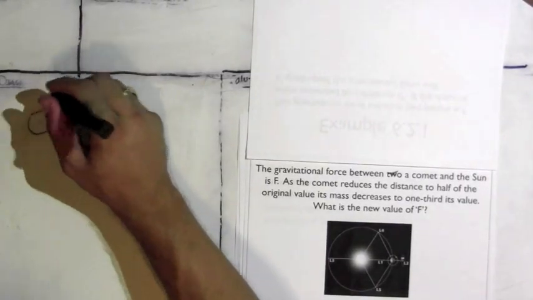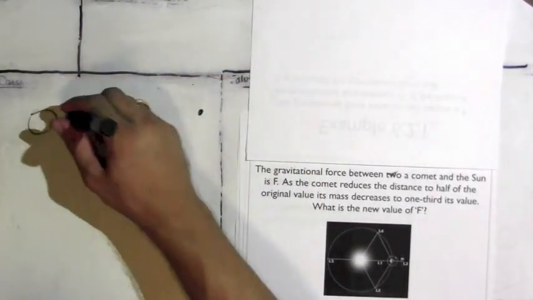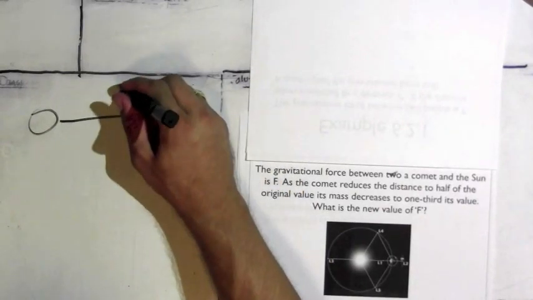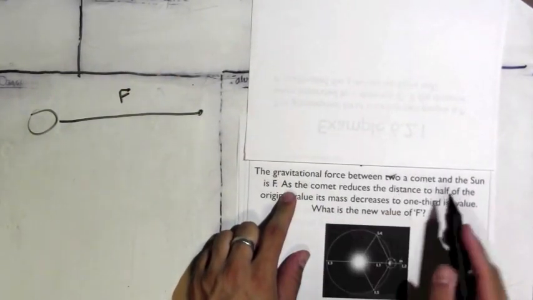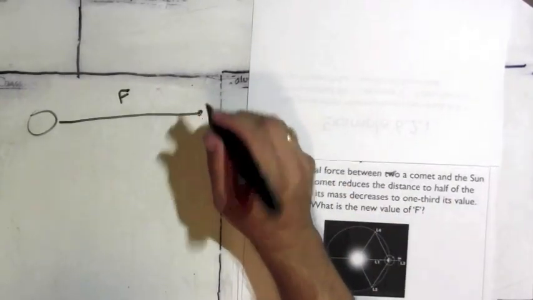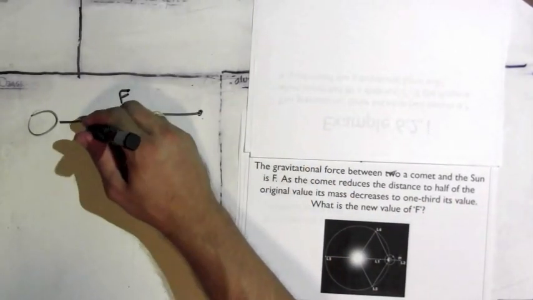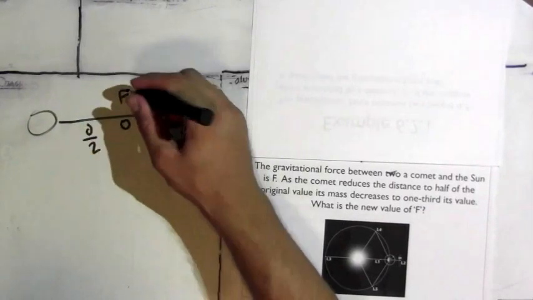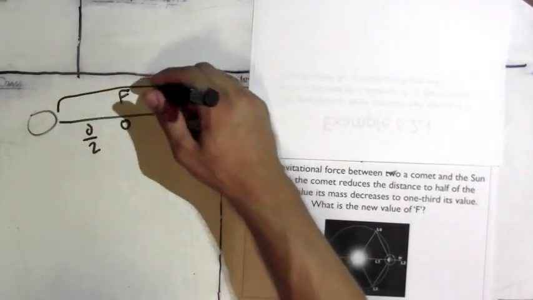In this question, it says the gravitational force between a comet and the sun is F. So you have the sun and you have a comet, and they have a force of F. Now, it says as the comet reduces the distance to half. So now the comet is here, and the distance is d over 2. Here, the distance was d.